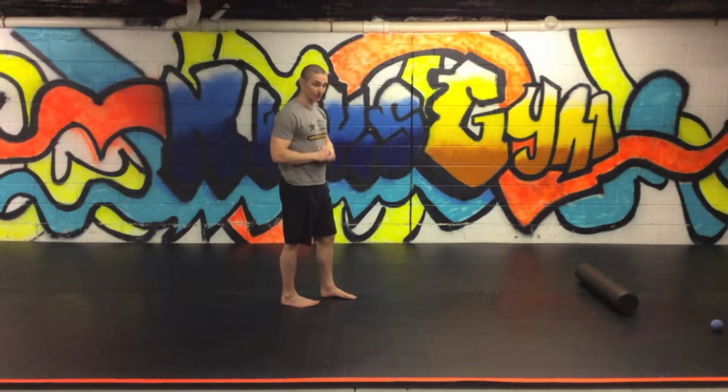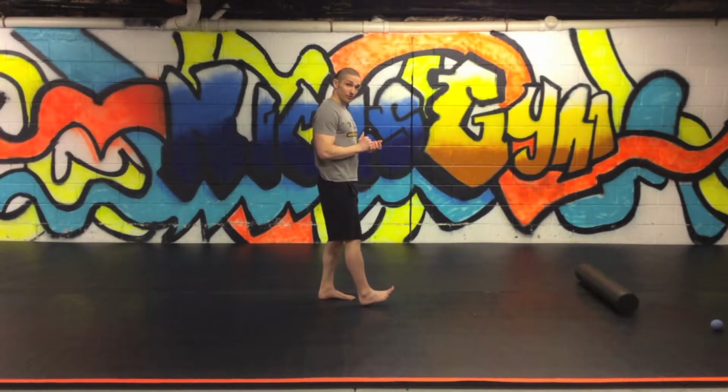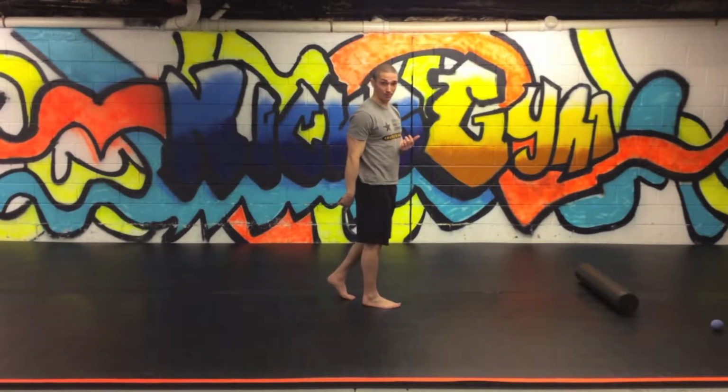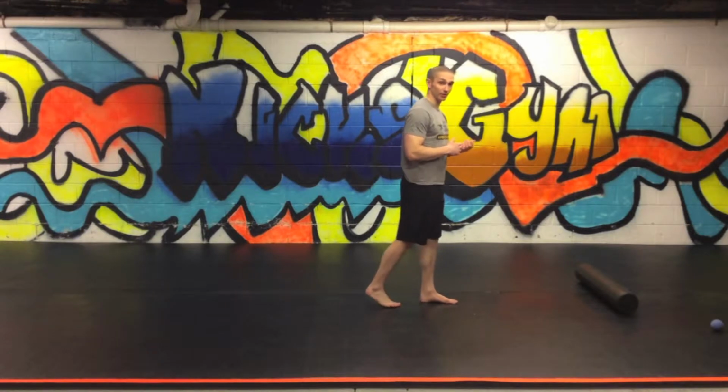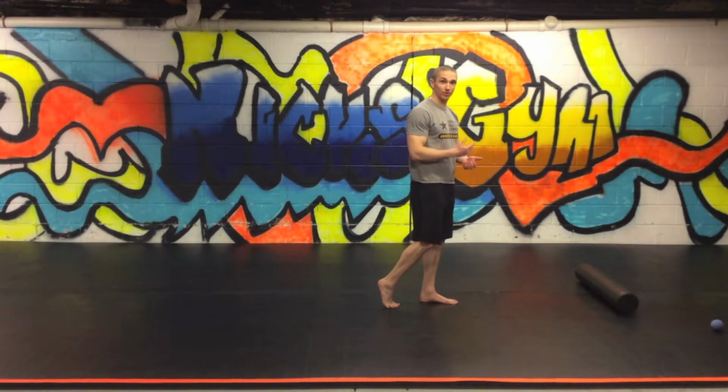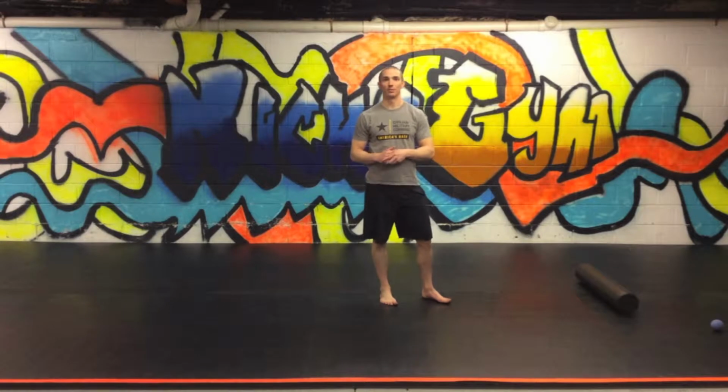If I have no shoes on here, you can see I strike through the heel, and then when I roll up onto this big toe, which should be a normal part of the gait cycle, this rollover onto the big toe allows for a natural stretch of that plantar fascia.